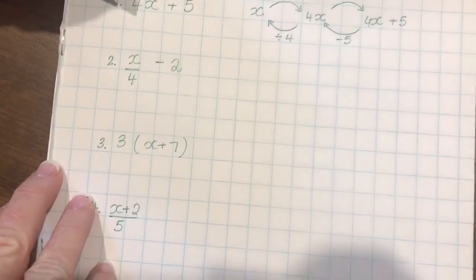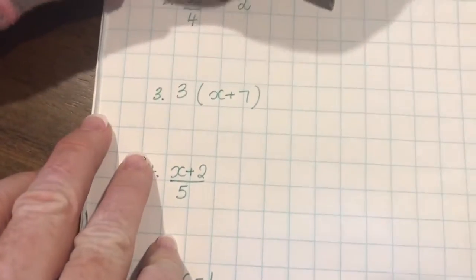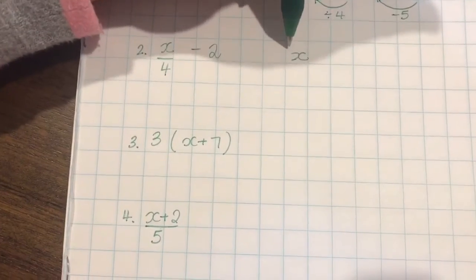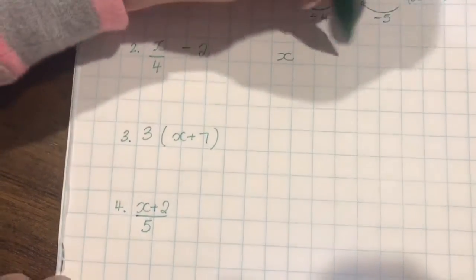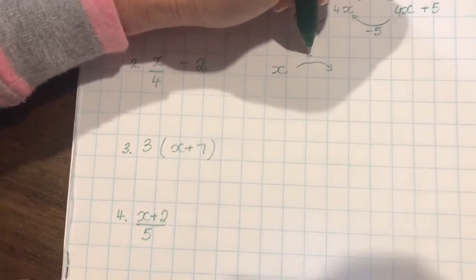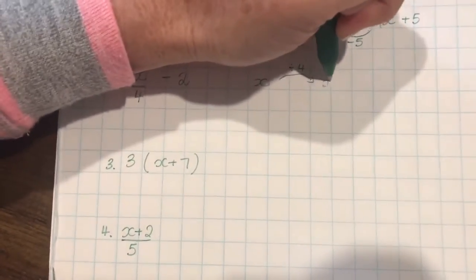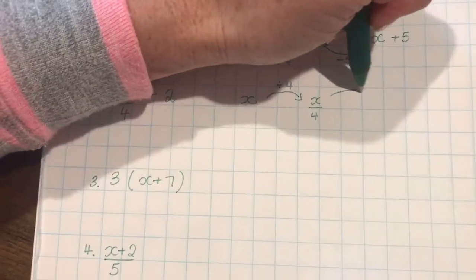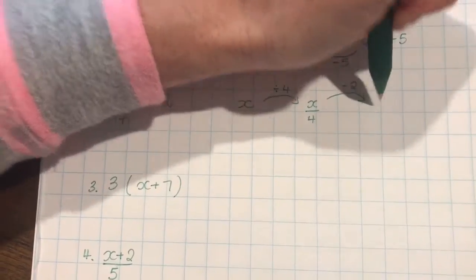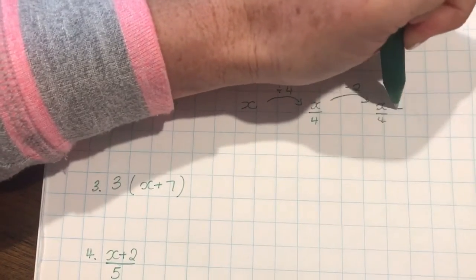So have a look at question 2, slightly different question. So we always start with x. So what have we done with x first? The first thing we've done with x before we've minus the 2 is we've divided by 4. That gives us x divided by 4, or x over 4. Once we've done that, we've then minused 2, and that gives us x over 4 minus 2.